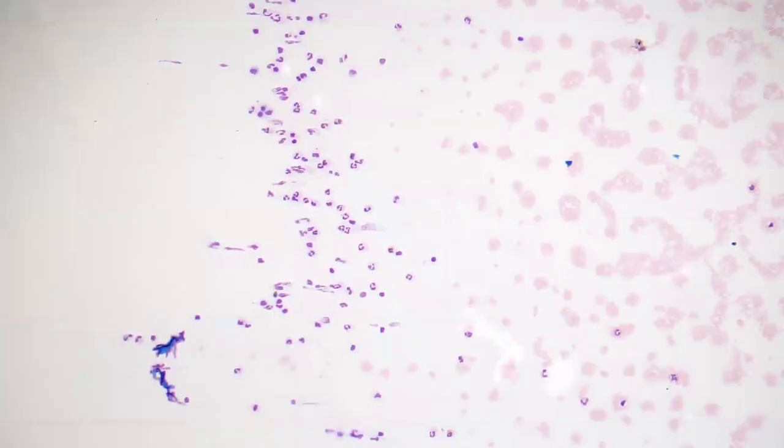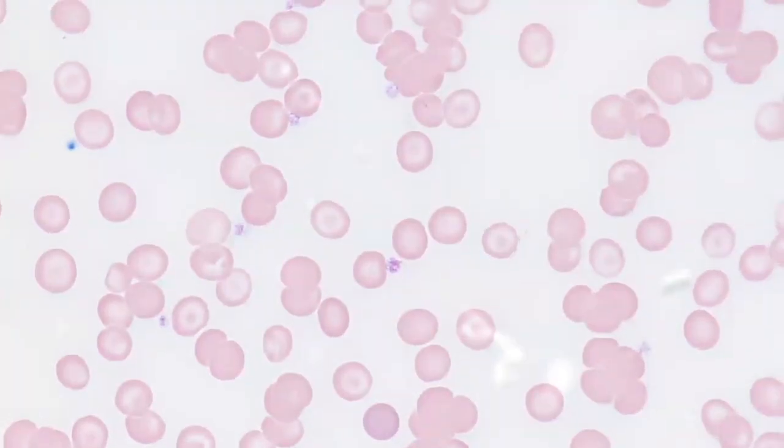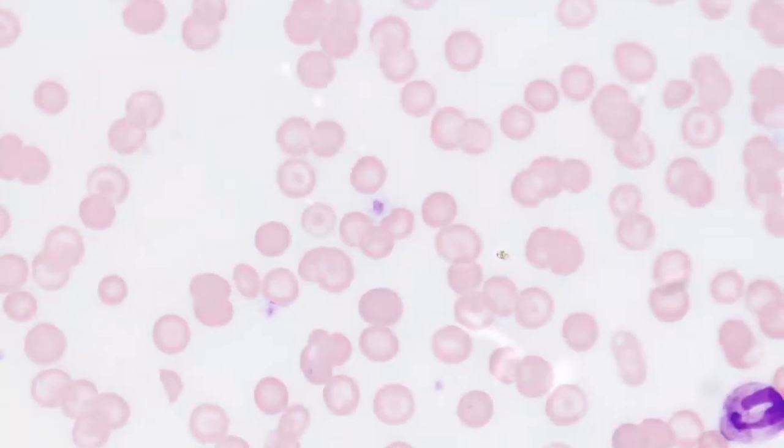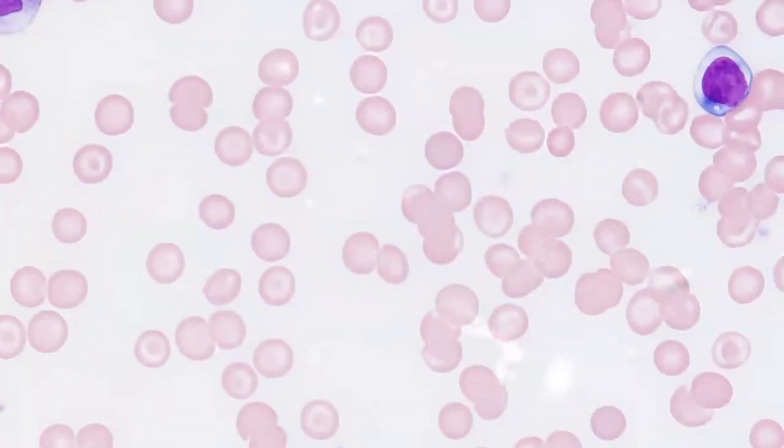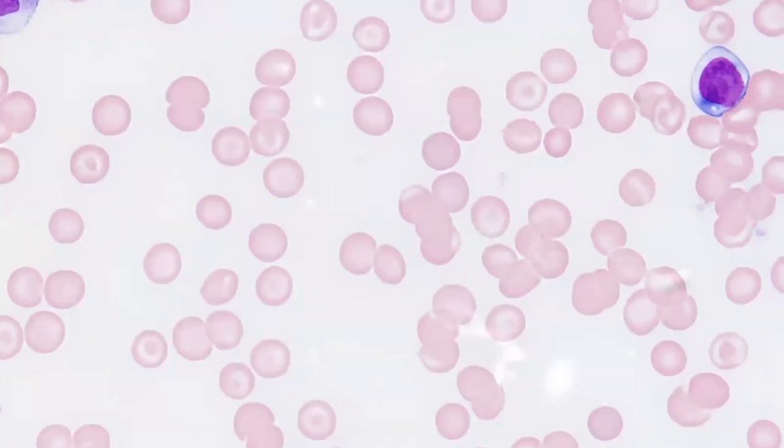Next, we'll see an example of codocytes, or target-shaped red cells. So here at high power, we can see many of the red cells show target-shaped morphology. In this example, the codocytes are due to liver disease. However, target cells are created when there's increased surface membrane to volume ratio.